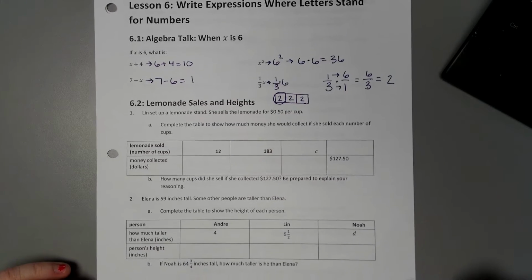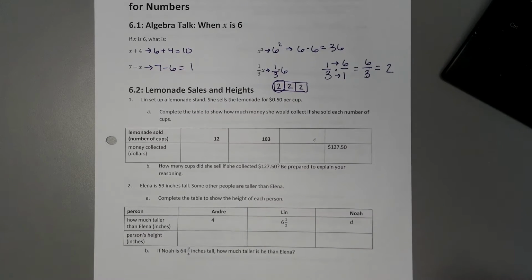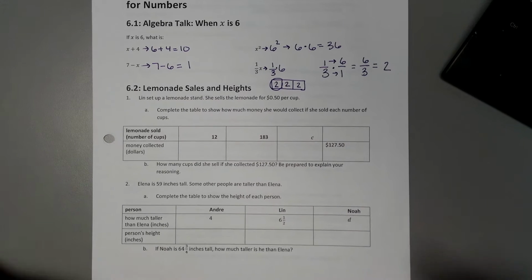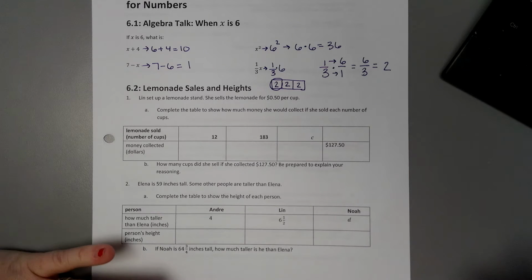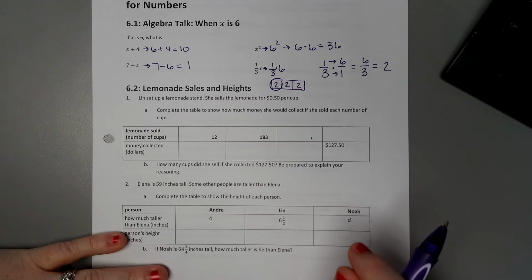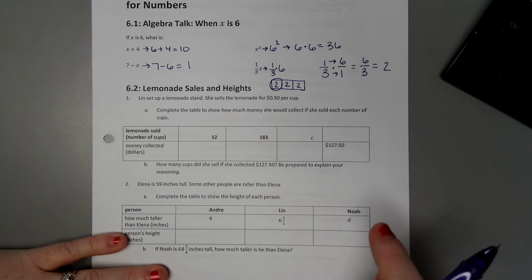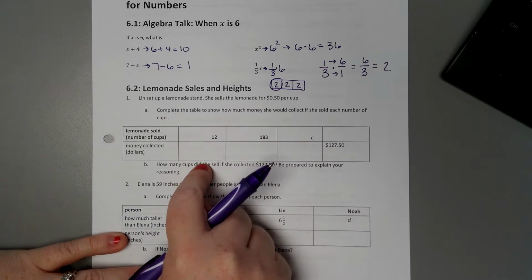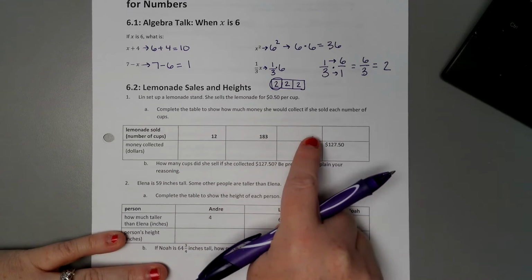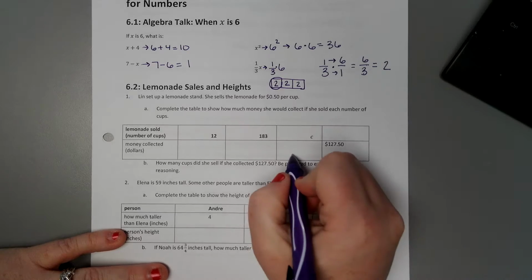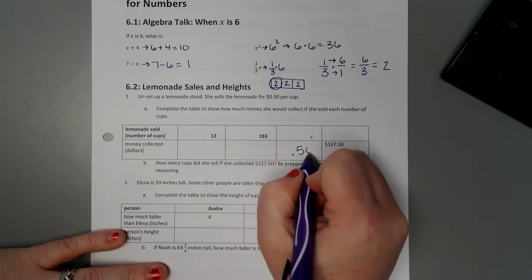Alrighty. Ooh, filling in tables. We can do this. Lynn set up a lemonade stand. She sells lemonade for 50 cents per cup. Complete the table to show how much money she would collect if she sold each number of cups. Okay, so we had 50 cents for each cup. If she sold C number of cups, every cup is 50 cents.